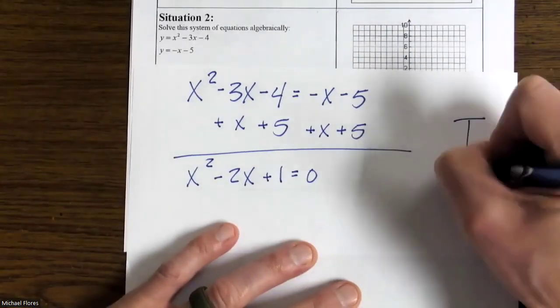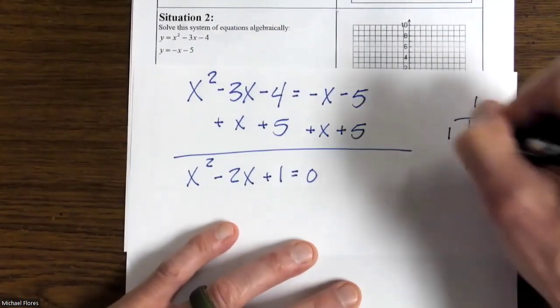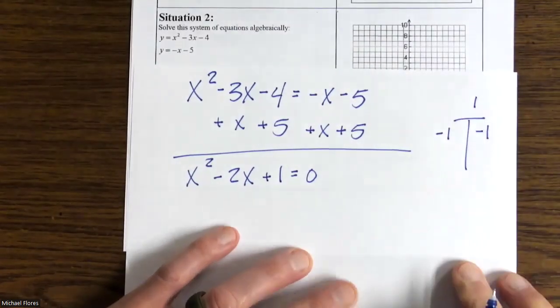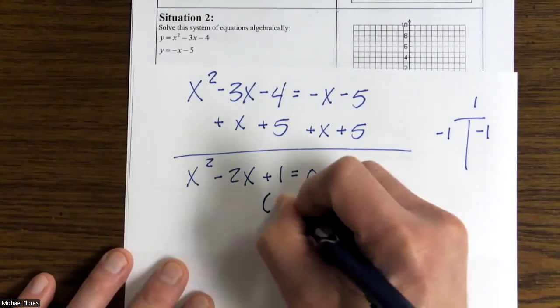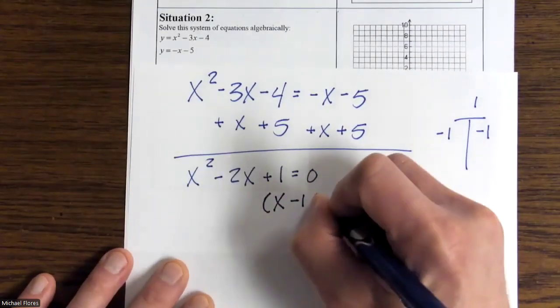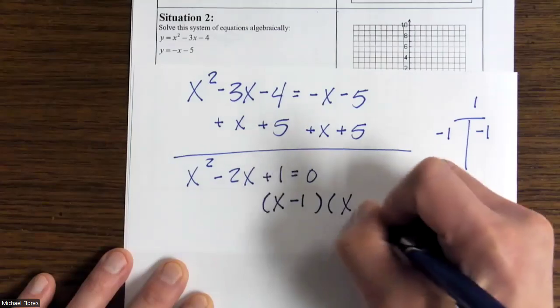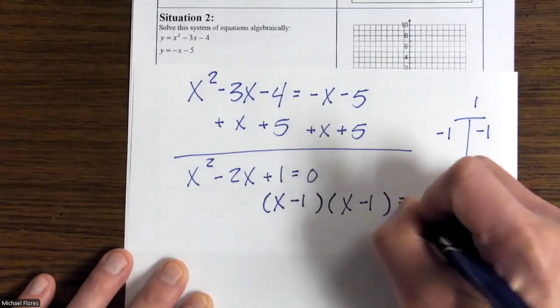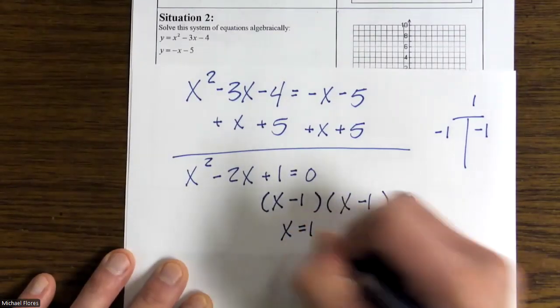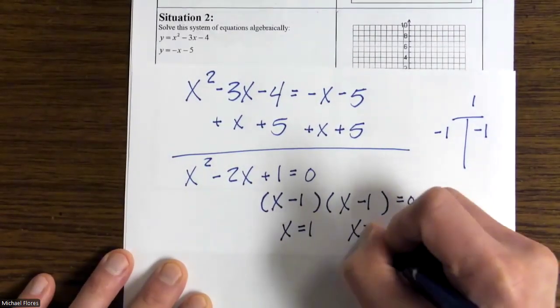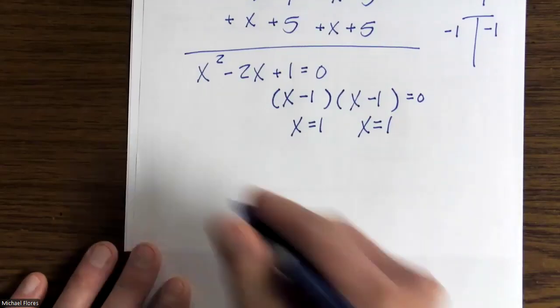Okay, we once again have a trinomial that we can factor. The leading coefficient is 1, so you can go right to factored form. And if you set each of these factors equal to 0 and solve, you get 1 for both of them. So in this scenario, x equals 1. We got the same answer.